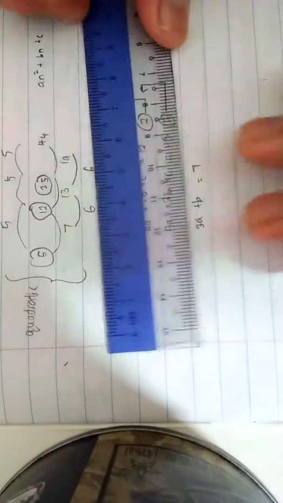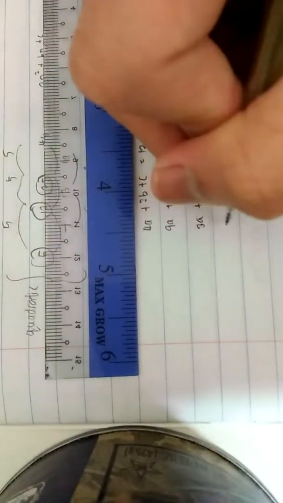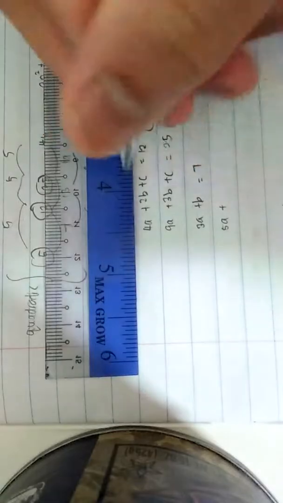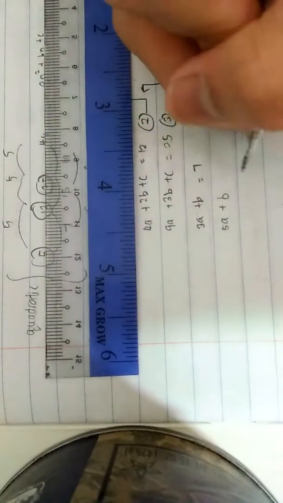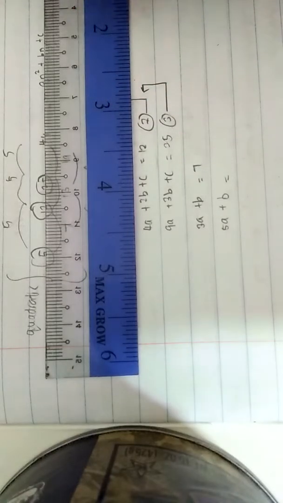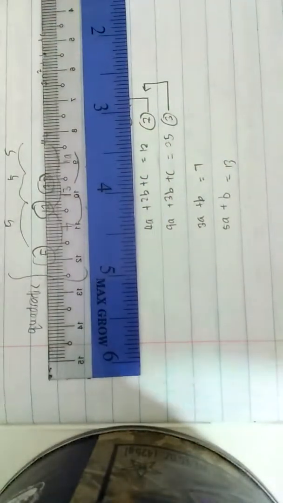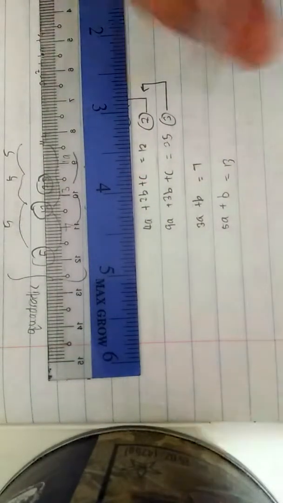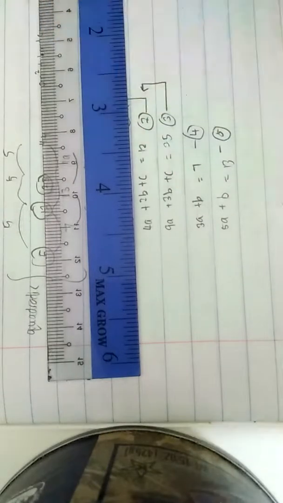So 9a minus 4a, you'll get 5a, plus 3b minus 2b, you get b. c minus c, you get 0, and 25 minus 12, you get 13. I'm sorry, miscalculation. So what's next is that you label this as the fourth equation and this as the fifth equation.